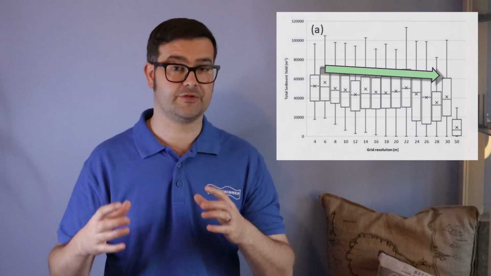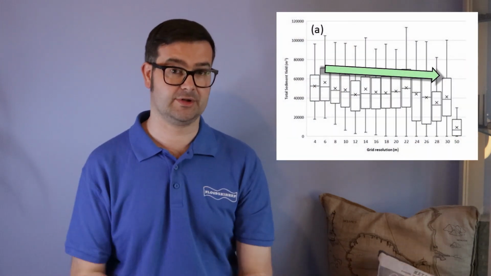And this is something we need to be really careful of as modellers. We can't just use that single number coming out at the end of our model to assess whether it's doing the right thing. If we had just considered that number, the volume of sediment coming out at the end of the river, we would have thought, great, the model is doing the right thing.